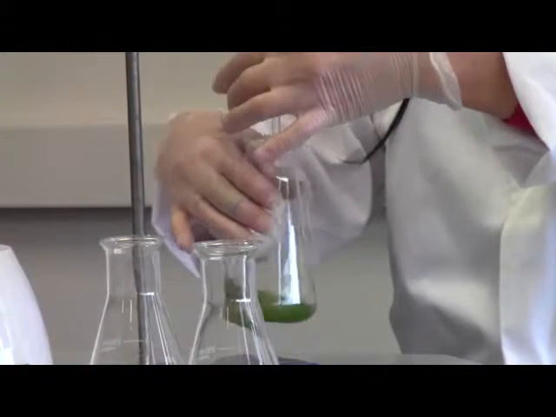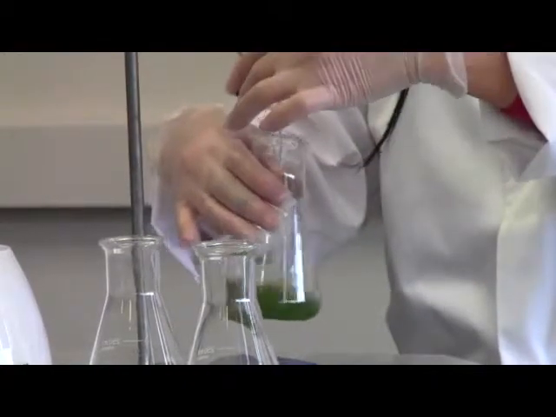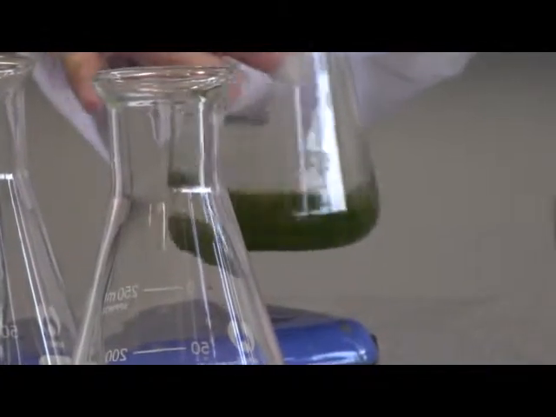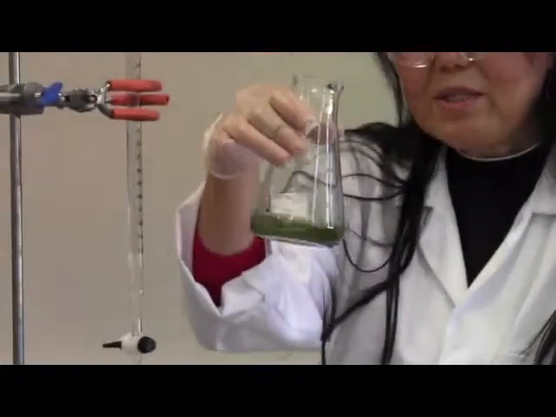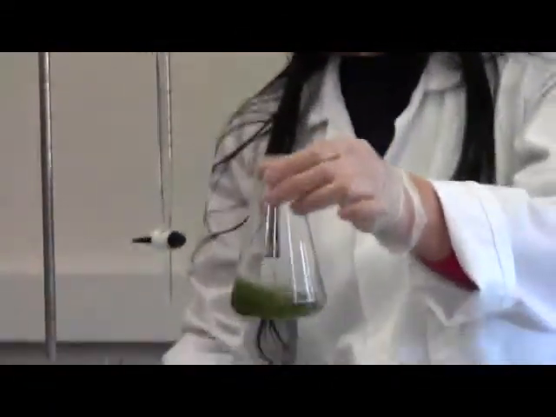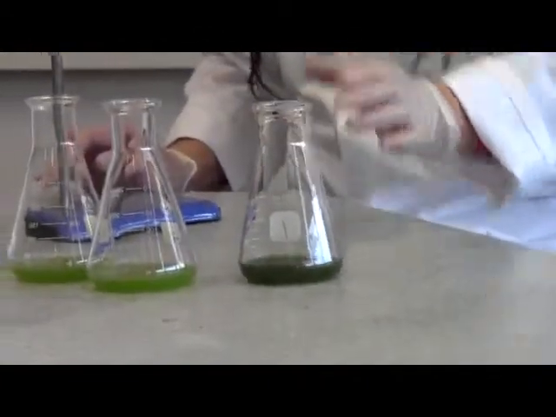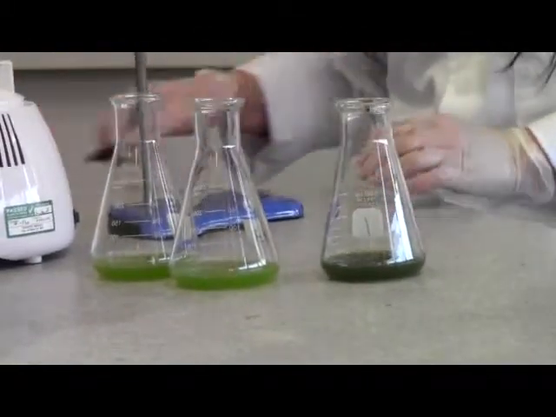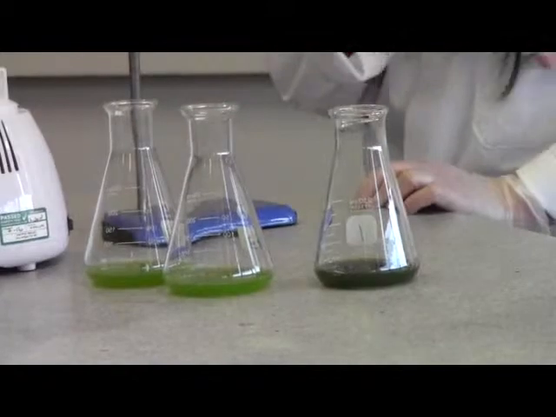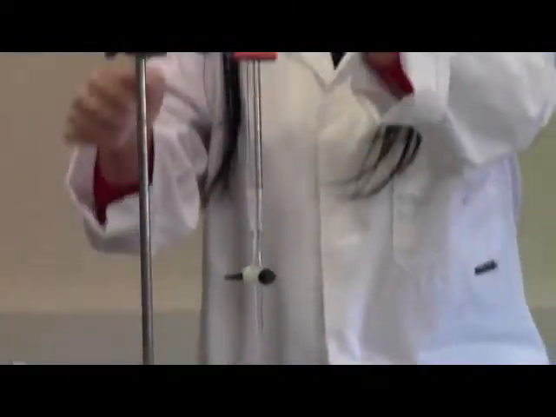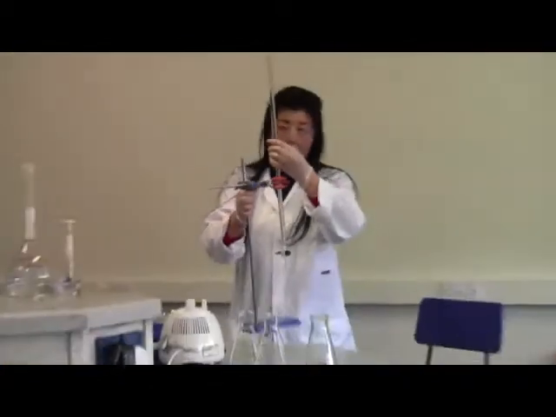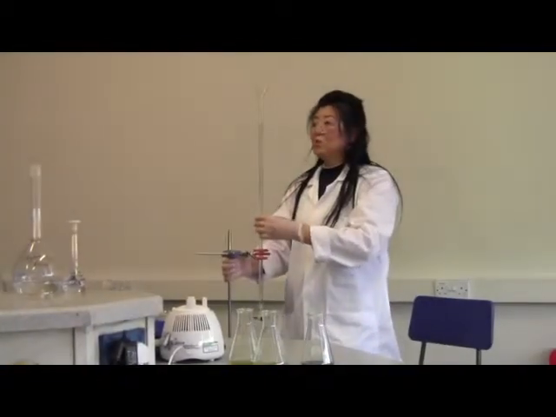Nearly, look, the black color has nearly appeared. So this is the point I would consider as the end point. Okay, because that's enough to prove iodine complex with the starch. So that is my end point number 1. Now I need to straight away record how much volume of potassium iodate I used.